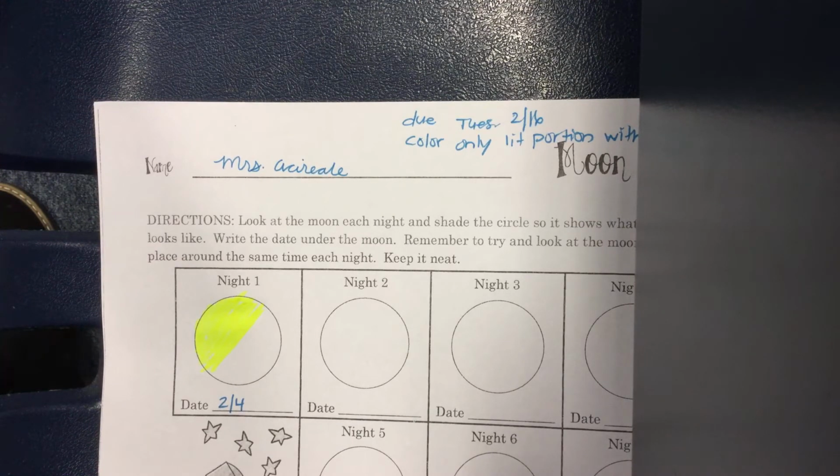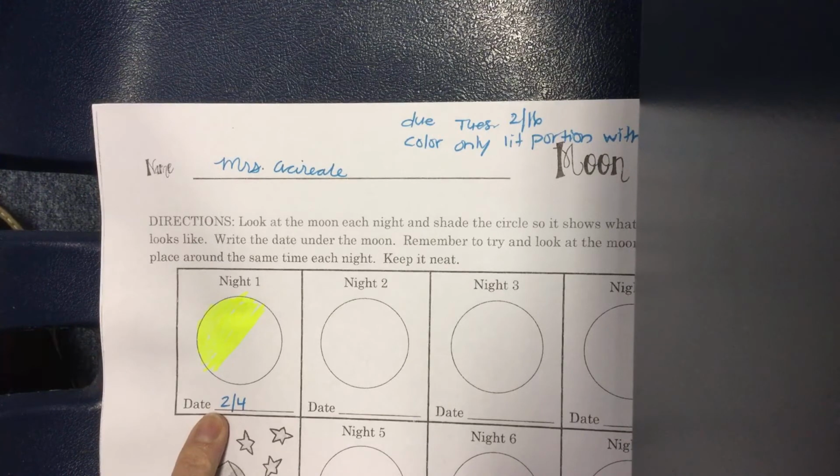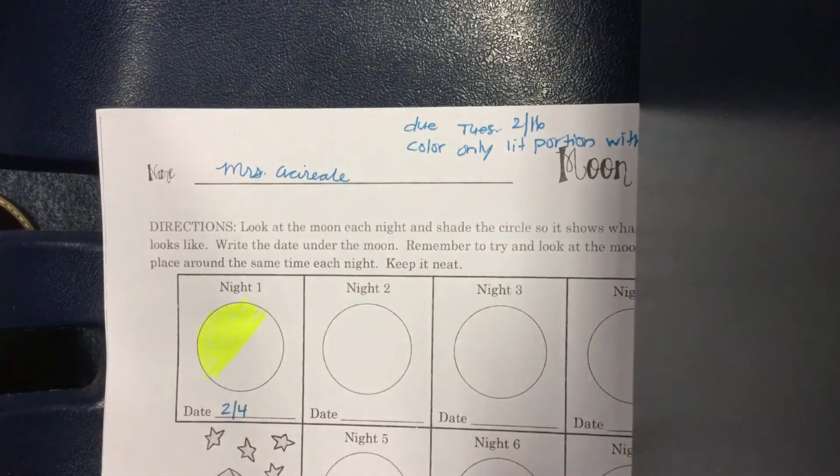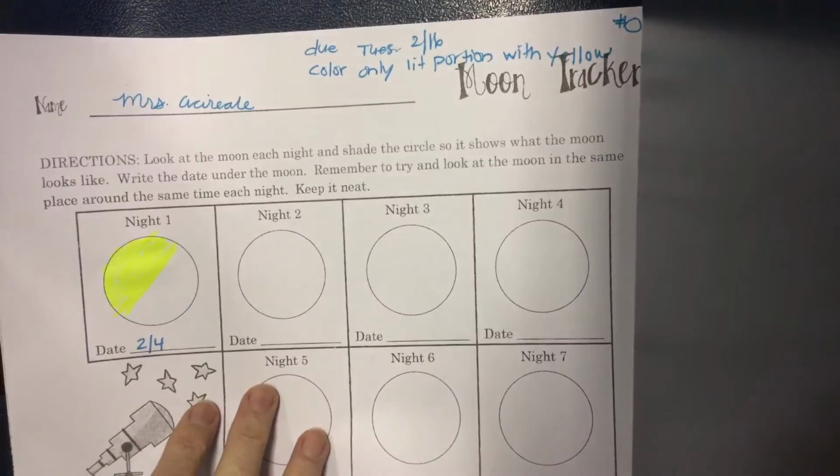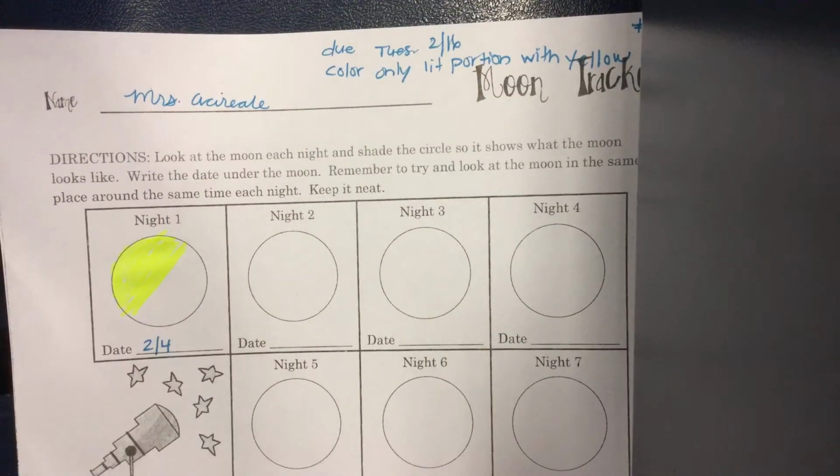Now, for instance, if it happens to be that day that you have something going on, you have dinner with your grandma that night for her birthday, it's okay, because today is the 4th of February, and I've given you until the 16th. You have 12 nights to go out and look at the phases of the moon, and only 7 nights on the tracker. Okay, so there's plenty of time built into it.